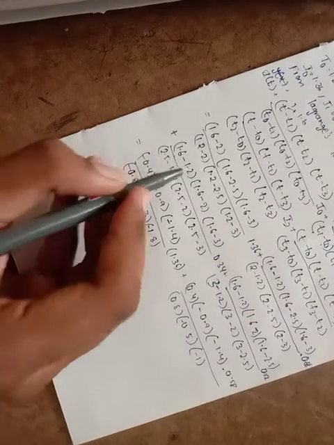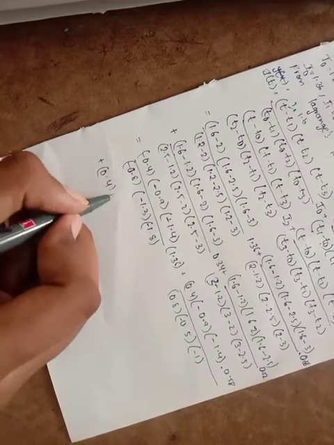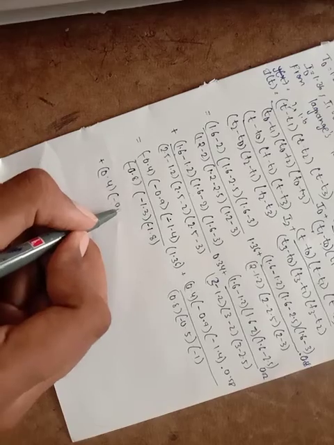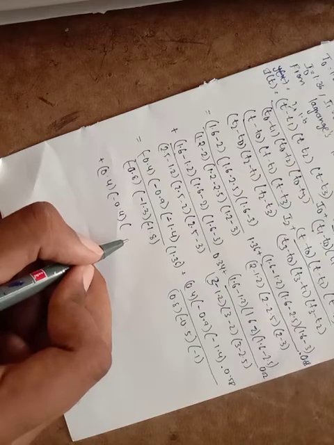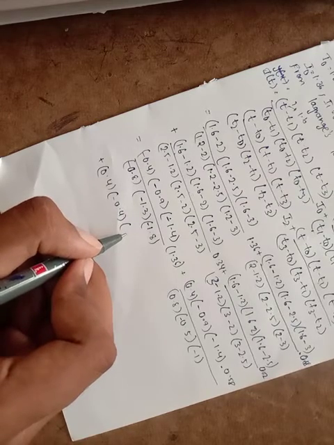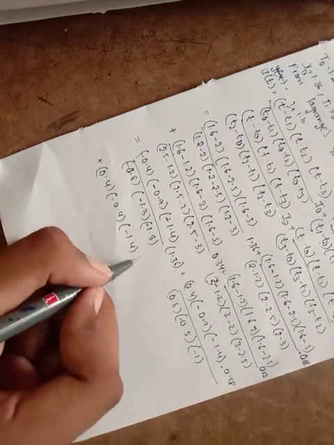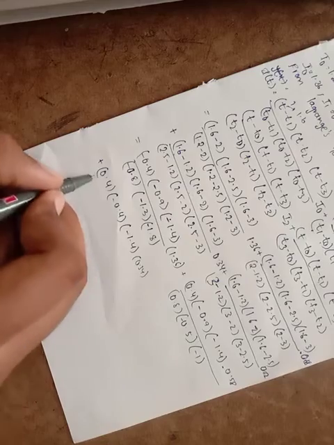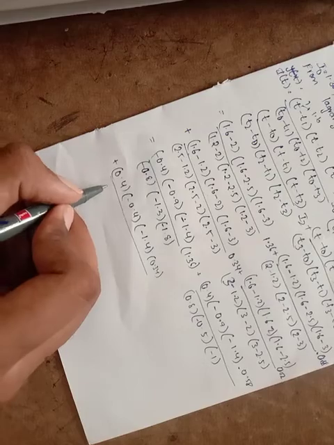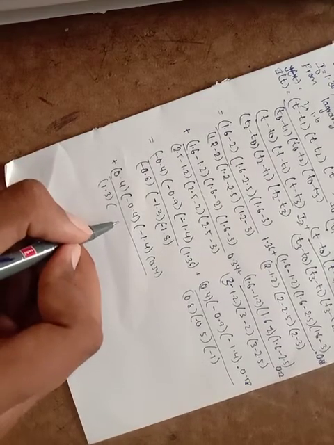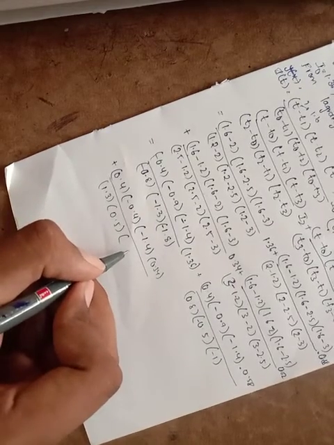Plus 1.6 minus 1.2 is 0.4, 1.6 minus 2 is minus 0.4, 1.6 minus 3 is minus 1.4, into 0.34, divided by 2.5 minus 1.2 gives 1.3, 2.5 minus 2 gives 0.5, 2.5 minus 3 is minus 0.5.